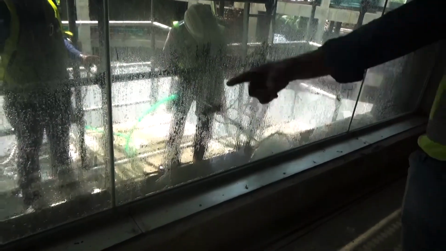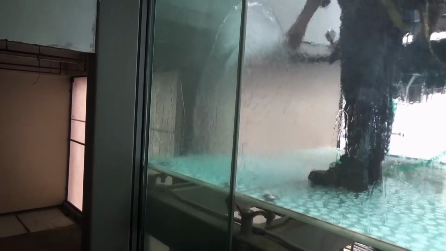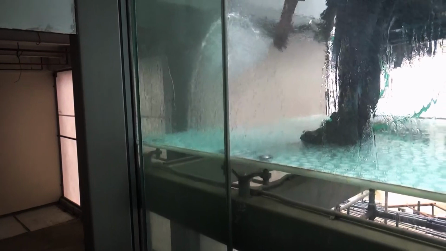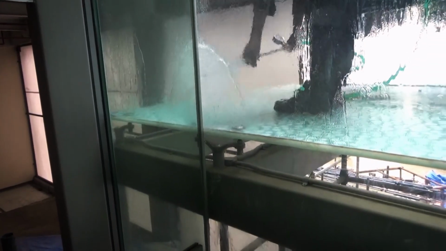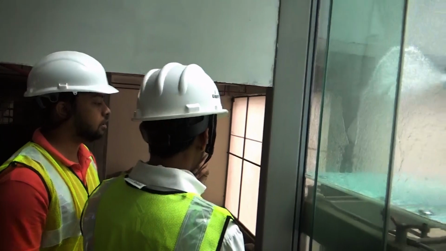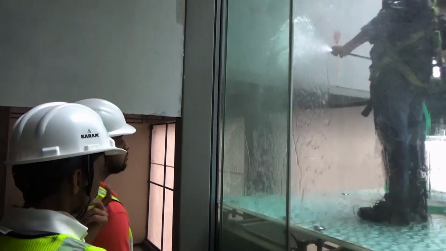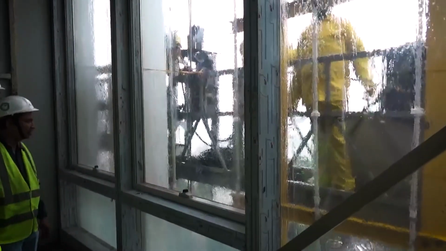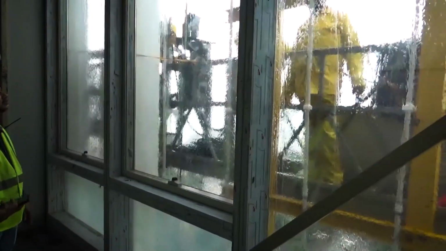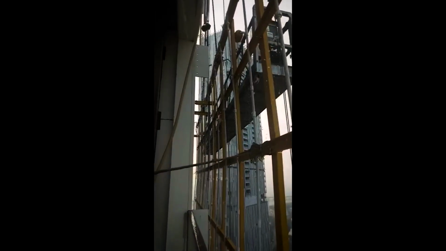1. AAMA 501.2-09. On-site testing for water infiltration, where water is sprayed on the joints of a 3 meter by 3 meter area identified by the consultant using a calibrated nozzle at a pressure of 30 to 35 psi on the outside of the sample as per the specification laid down by the standard. Any water leaks on the inside of the sample are recorded for the purpose of identifying the root cause by the consultant and facade contractor for corrective action.